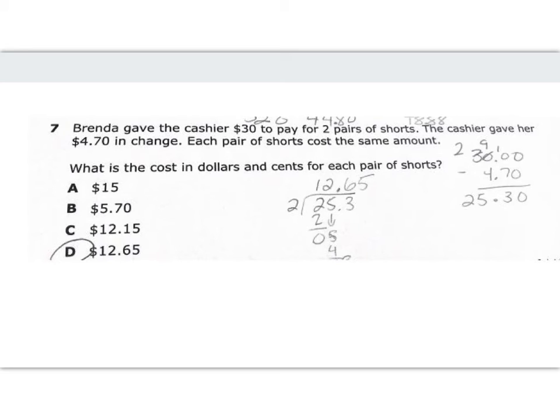So first thing we need to do is figure out how much she paid for the shorts. So if we subtract the $30 she gave the cashier minus what the cashier gave her back, we can figure out what the total cost was. By subtracting, she spent $25.30 on the 2 pairs of shorts. If they each cost the same amount, that means we are splitting it up by 2, or dividing by 2. So $25.30 divided by 2, and the cost of each pair of shorts was $12.65.